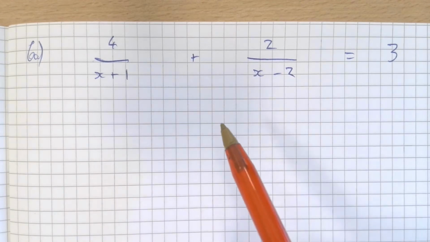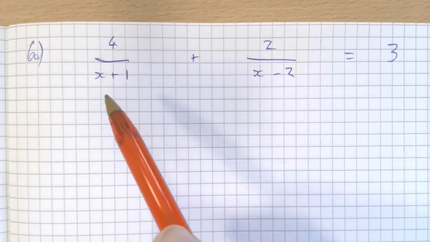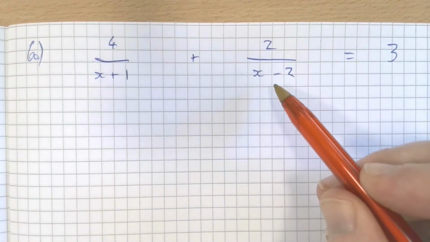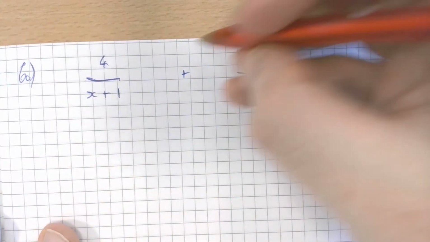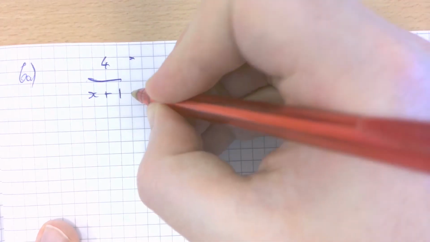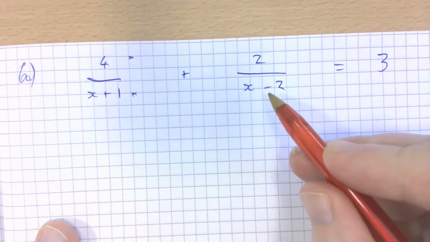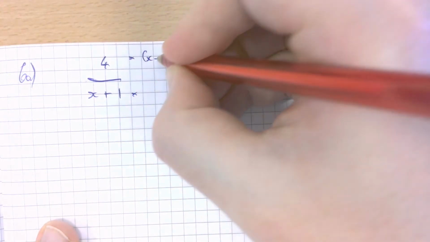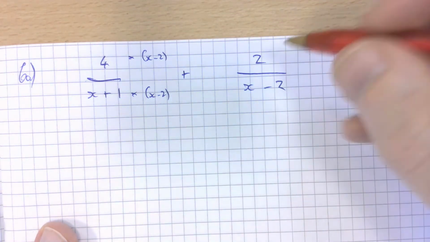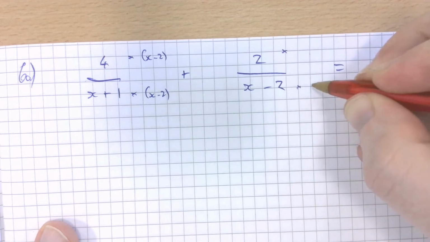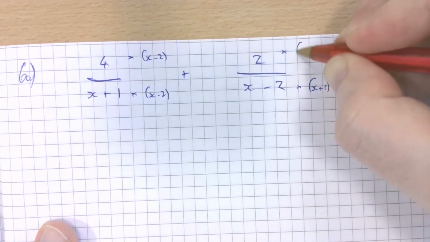that by multiplying the numerator and denominator of each fraction by the denominator of its opposite. What I mean by that is, let's times the top and the bottom of this fraction by x minus 2. x minus 2 top and bottom. And then on this fraction over here, let's times the top and the bottom by x plus 1.